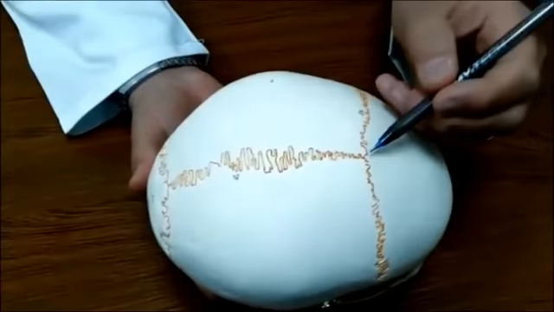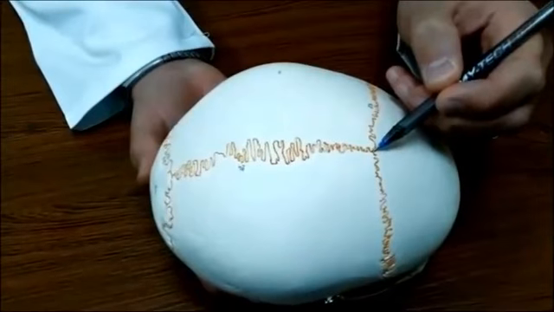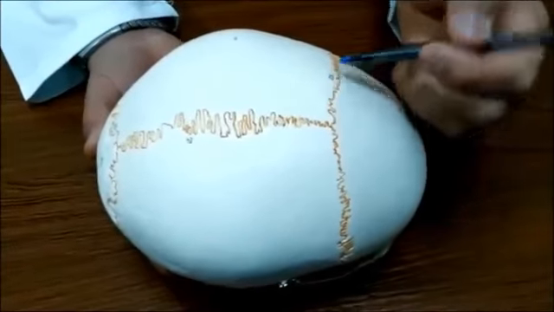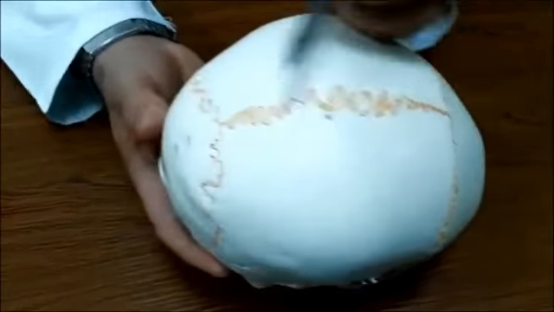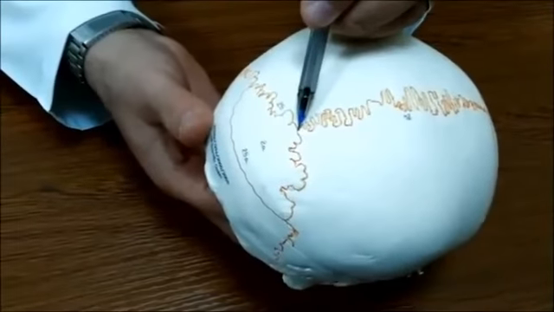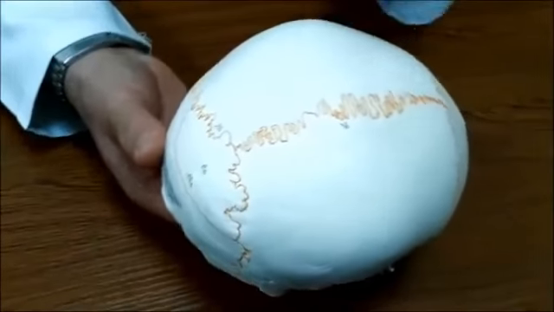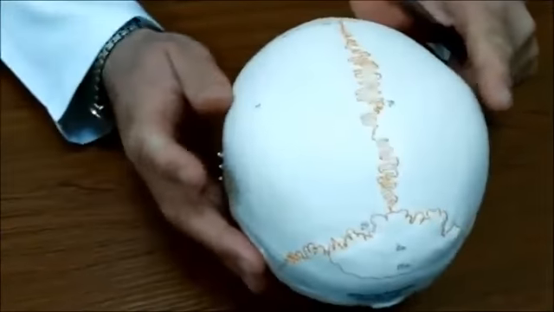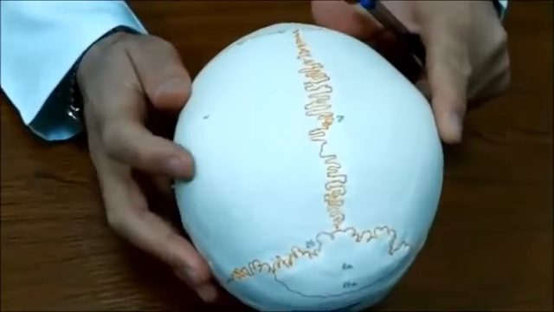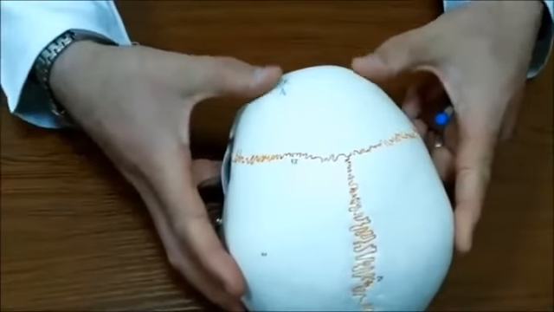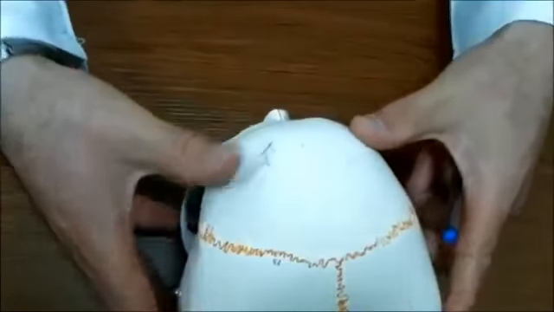We have here, number one, this is called bregma, which is the meeting point between the coronal suture and sagittal suture. This is the lambda, which is the meeting point between lambdoid suture and sagittal suture. These two elevations are called parietal eminence. Sometimes we have here an elevation which is called frontal eminence.